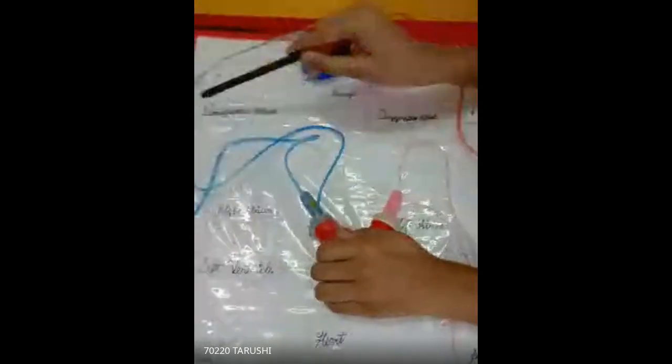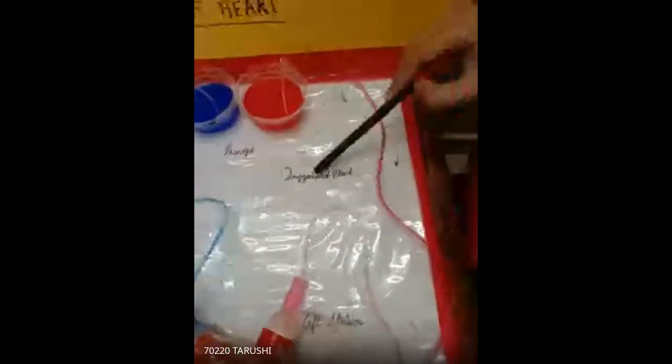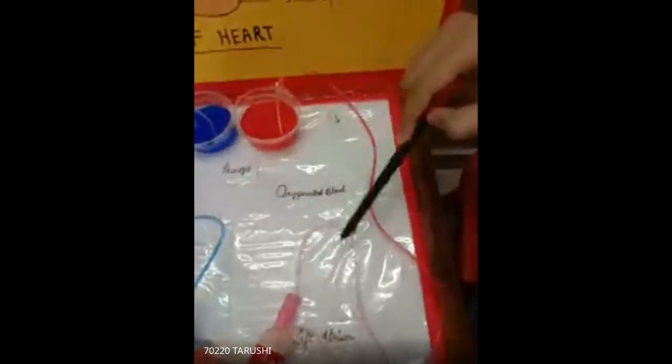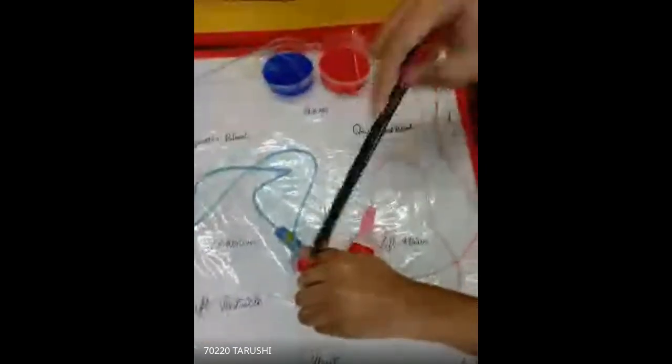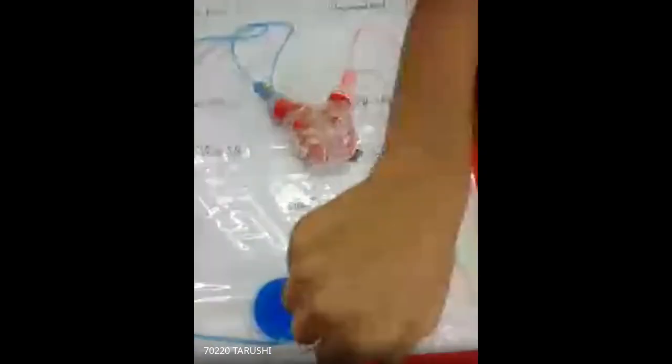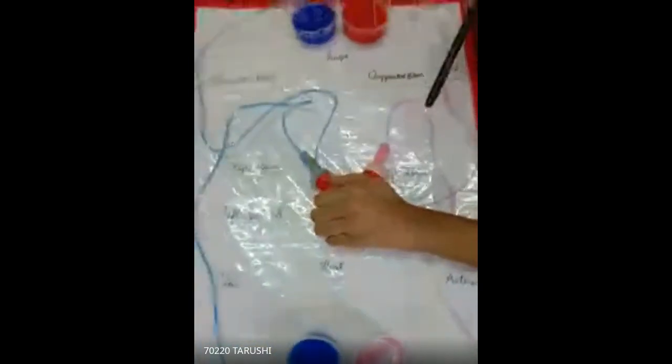The blue color represented the deoxygenated blood. These are veins. The red color represented the oxygenated blood. These are arteries. These are lungs. This is heart. This is blood. Body parts. This is my working model of heart. Thank you.